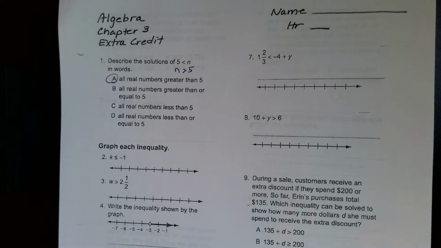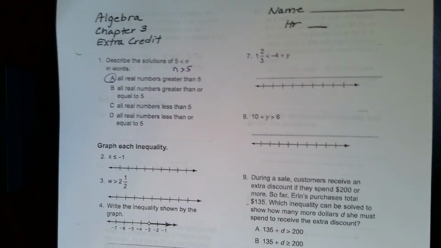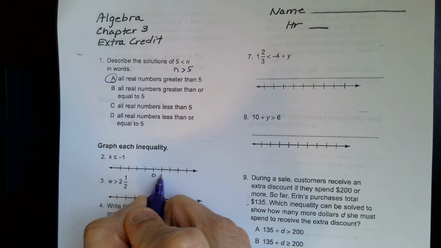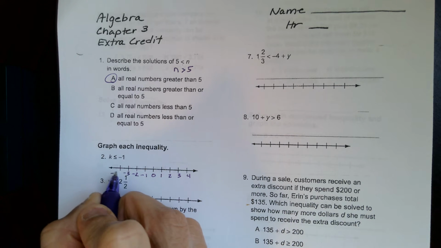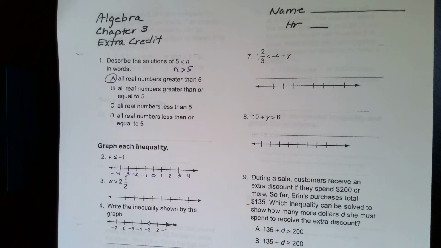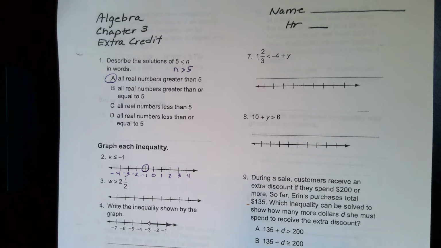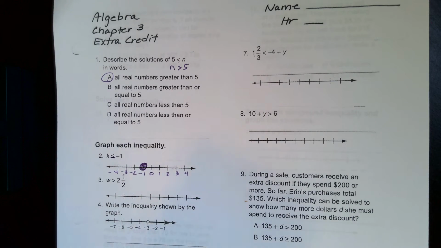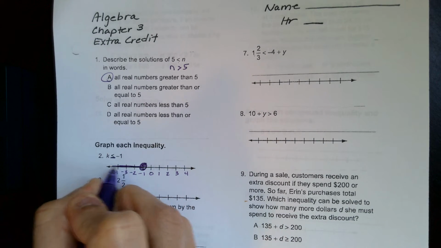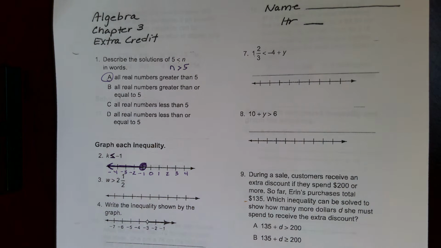Next up, graph this inequality. K is less than or equal to -1. Okay, so you need to go ahead and label your stuff here. And less than or equal to -1. So I'm going to circle the -1. And it does have this equal sign, so I'm going to fill it in. And less than. So we're pointing the same direction as that inequality. It works out nicely when the variable's on the left.